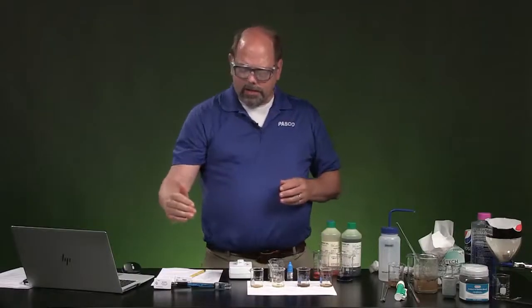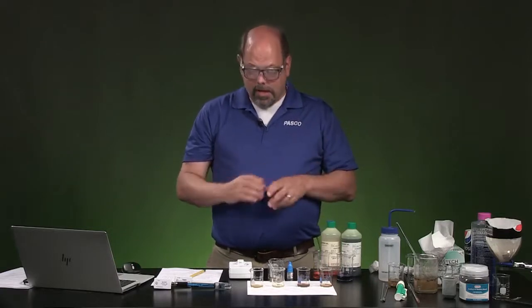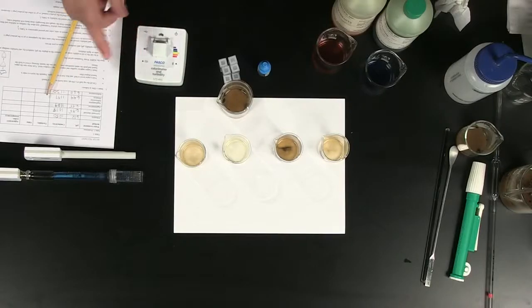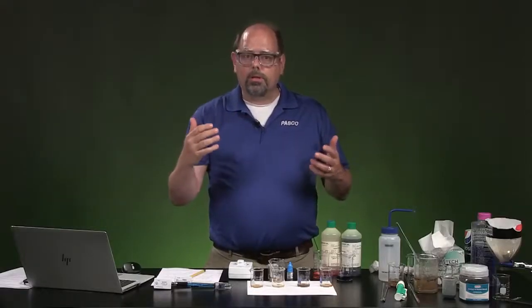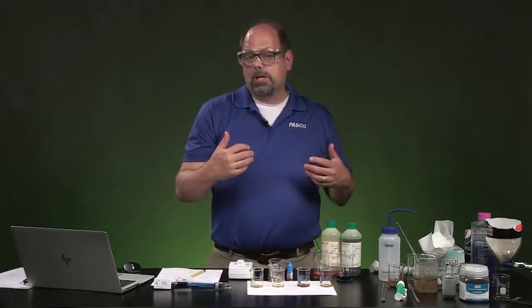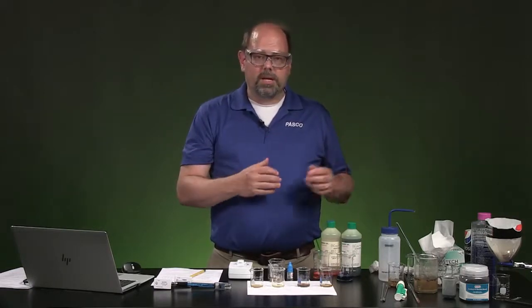Okay, so we've gone from conductivity through pH. Let's take a look at how cloudy those solutions are. We're going to use this instrument right here called a colorimeter. A colorimeter shines white light, all colors of light, through the sample. If the substance absorbs some of them out, it looks the color that makes it through. If some solution is red, the red light is making it through.